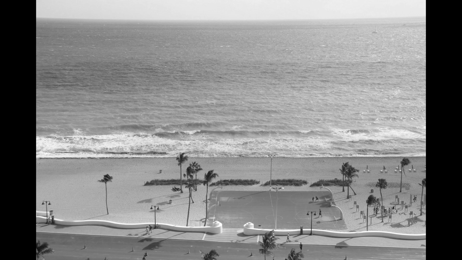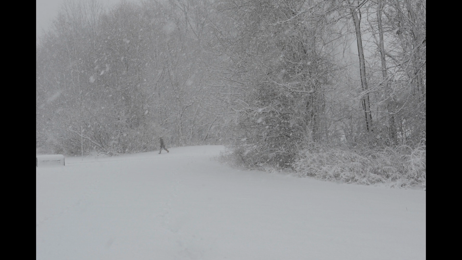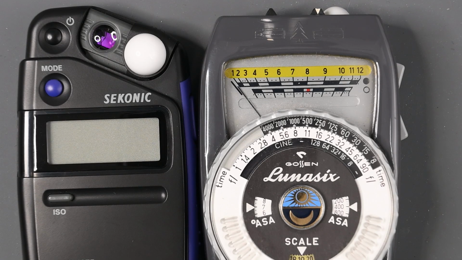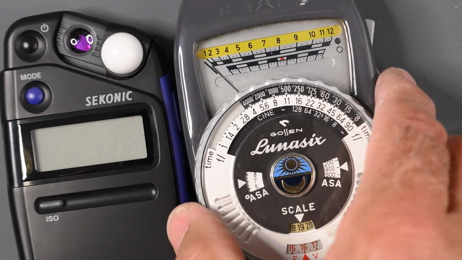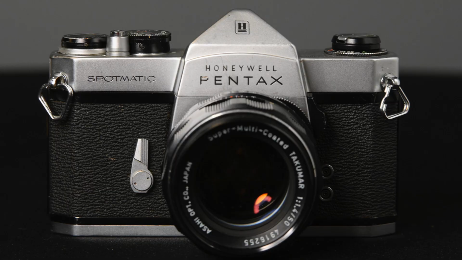The brightest light you will have to deal with is usually midday on a sunny day with no clouds. The dimmest light could be a single candle indoors, and there are a bunch of different light levels in between. So we need a way to actually measure that brightness. And the tool we use to do that is either a handheld light meter, as you see here, or the light meter built into our cameras.